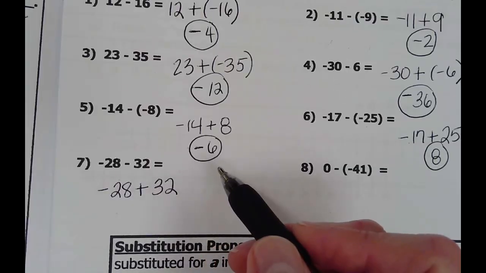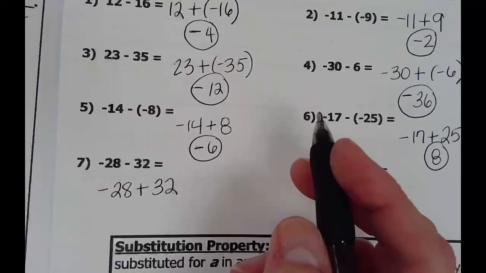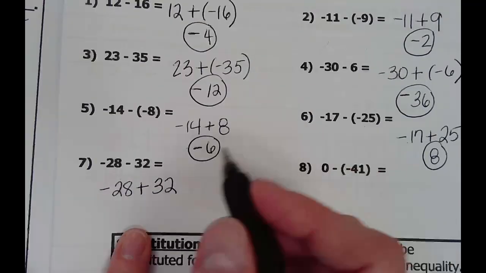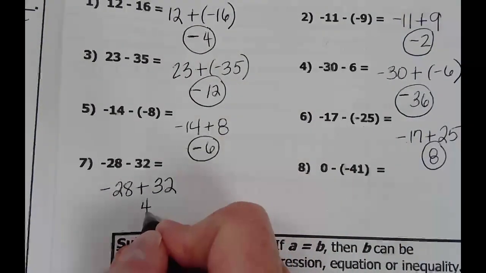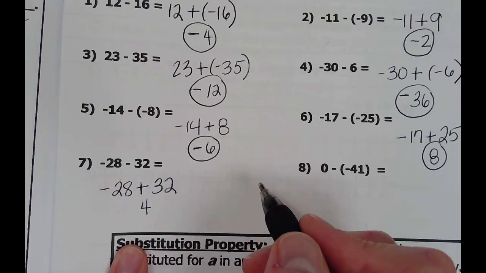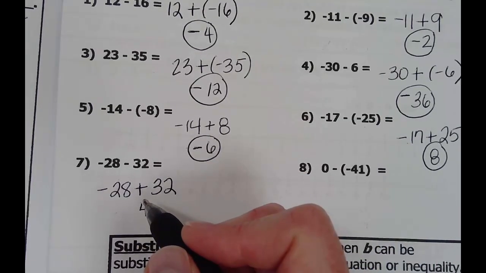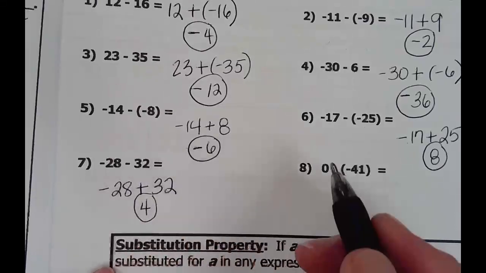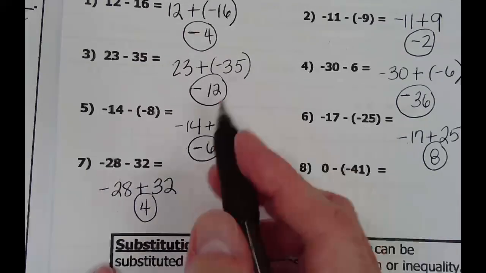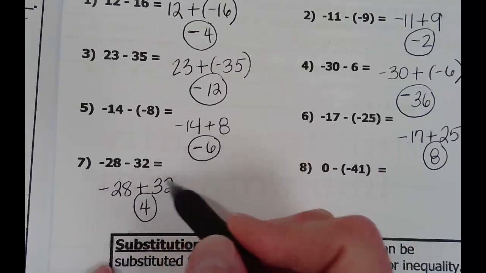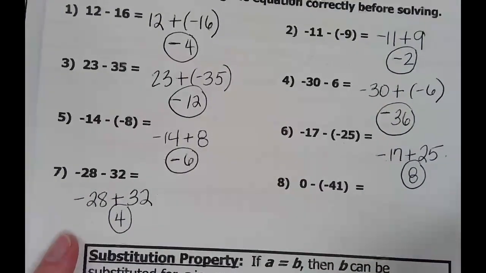How much more do I have? It's going to be a 4, because if I'm at 28, 29, 30, 31, 32, I can count up. It's going to be a difference of 4. So the difference, you're subtracting those two because the signs are different.